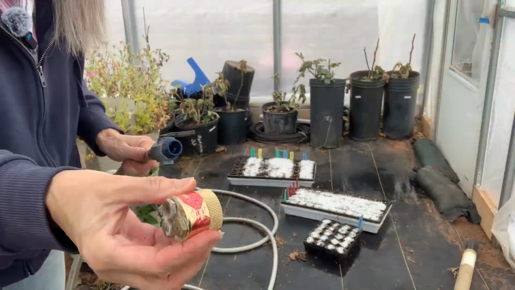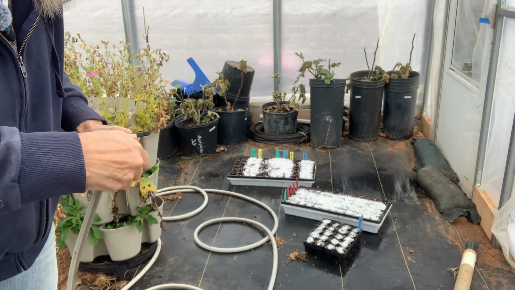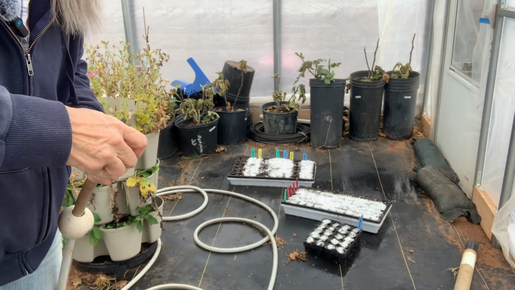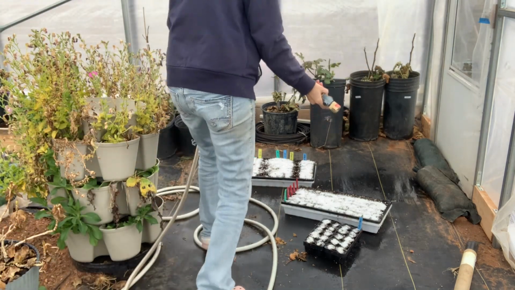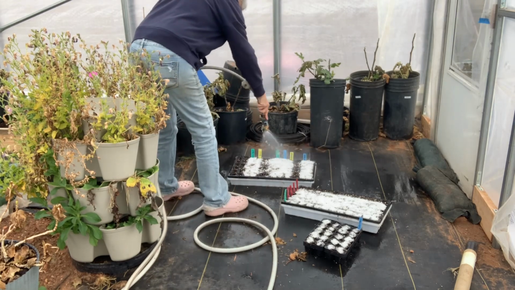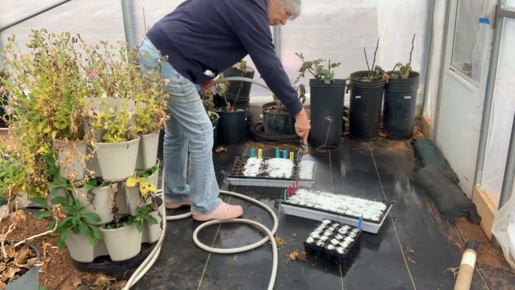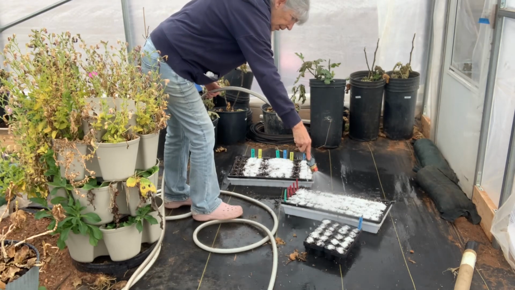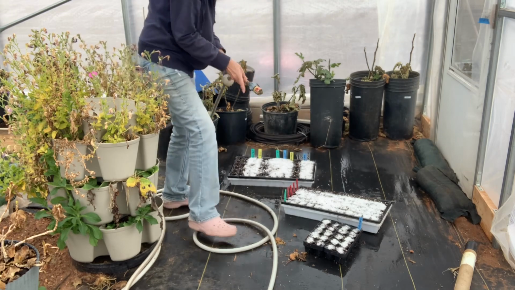And I use one of these, and it's just a spray thing, so it doesn't displace everything. But it puts a lot of water out. And that'll keep the perlite from blowing away, because I've got to walk them into the barn.